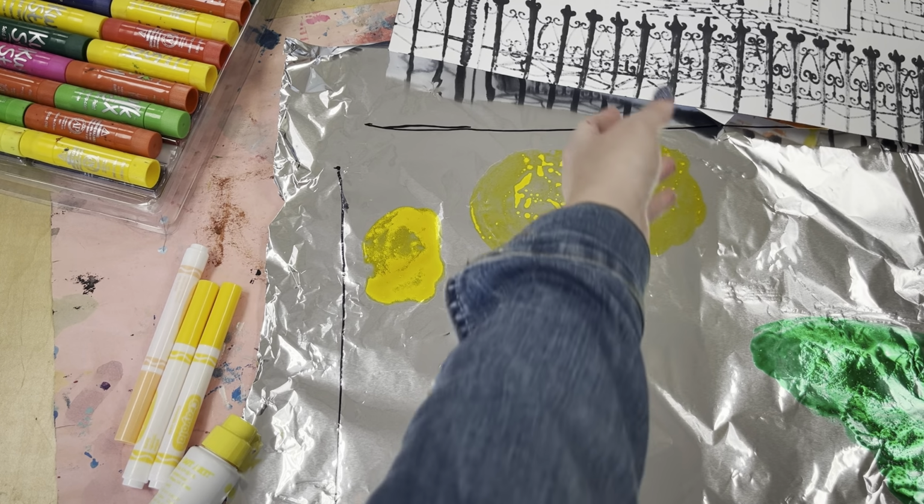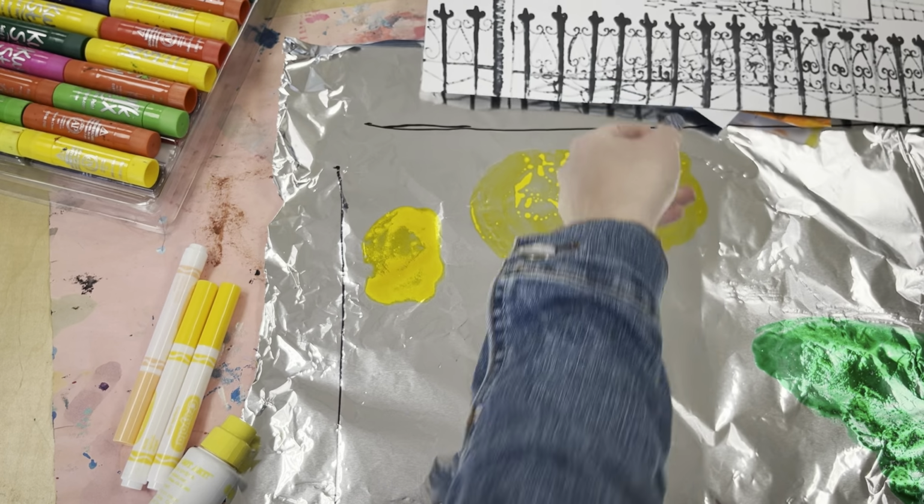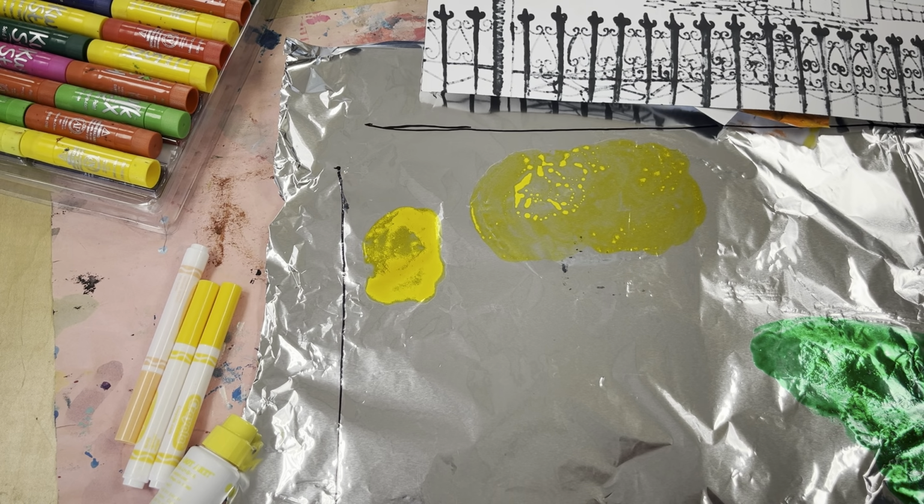Notice I'm always going back to my picture. It's going to be reversed. My sky is going to be about right here.